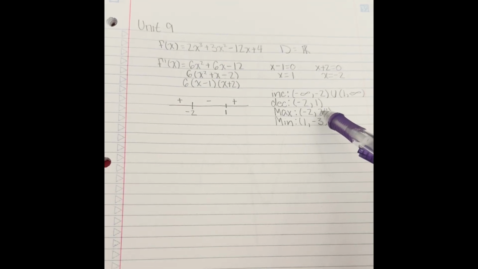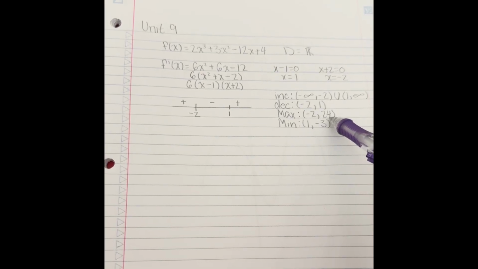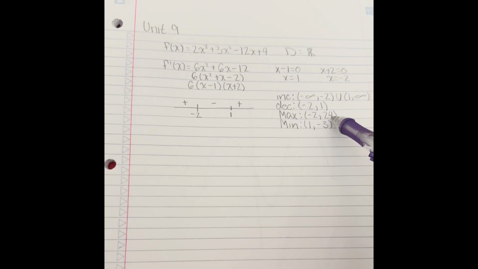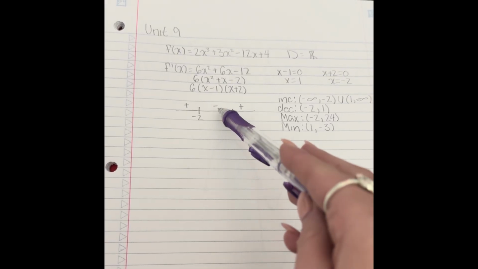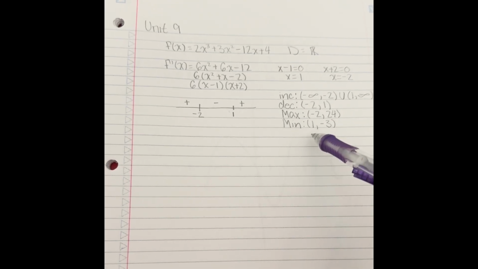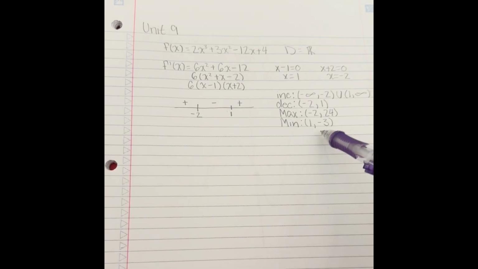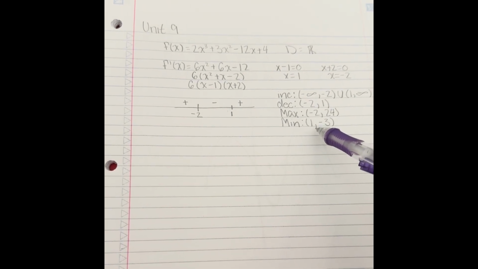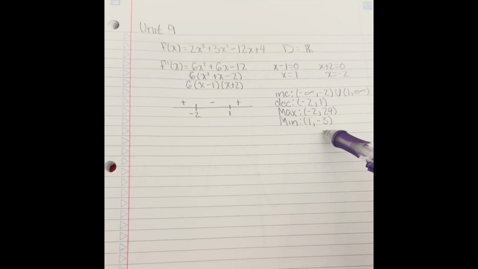So our max is at an x value of negative 2 and a y value of 24. And then to find the minimum, which will be at 1 because it goes negative to positive, you will plug in 1 to the original function, which will give you negative 3. So the minimum is at an x value of 1 and a y value of negative 3.